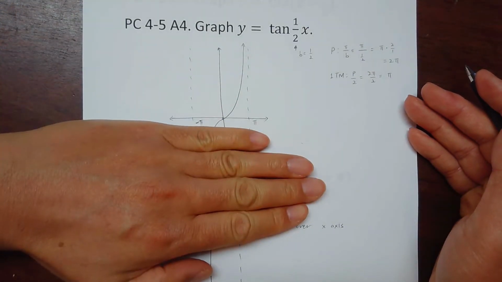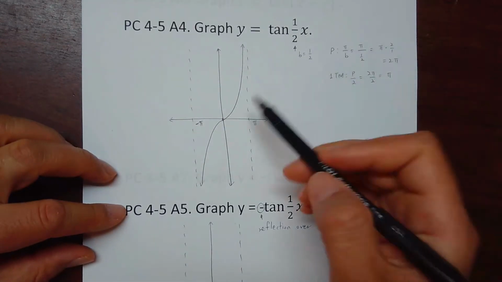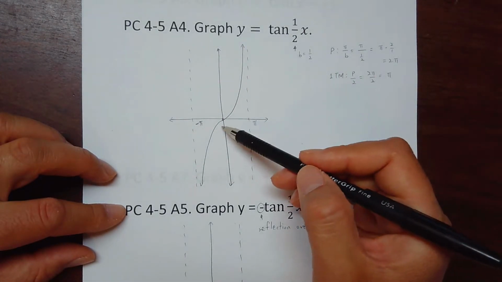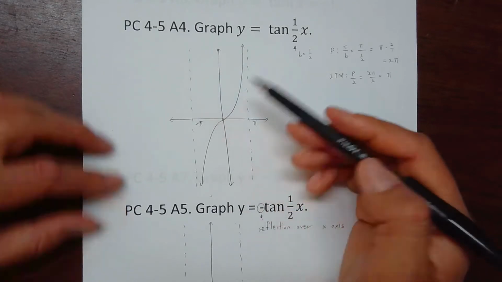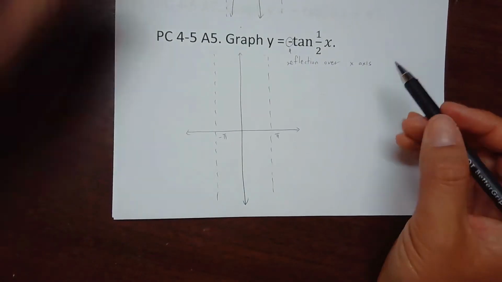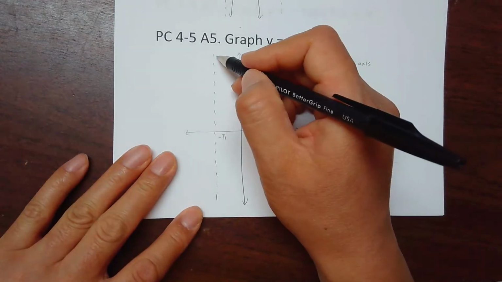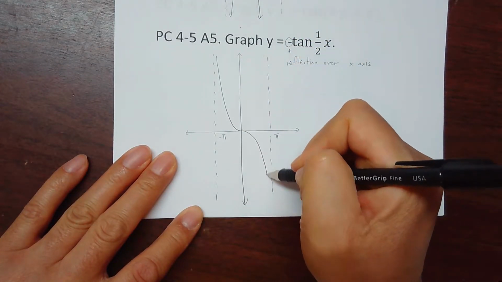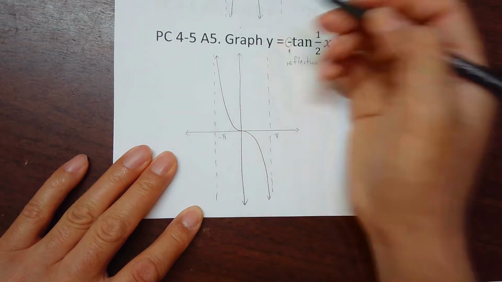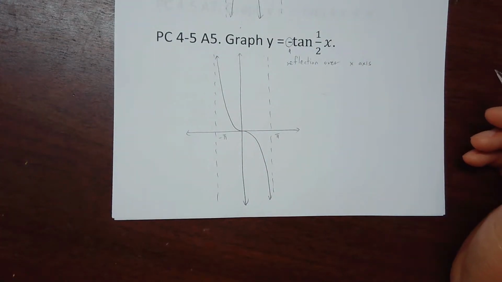So this figure will be reflected here, that figure will be reflected here. So your overall graph should be something like this, and that would be the graph of minus tangent 1/2 x.